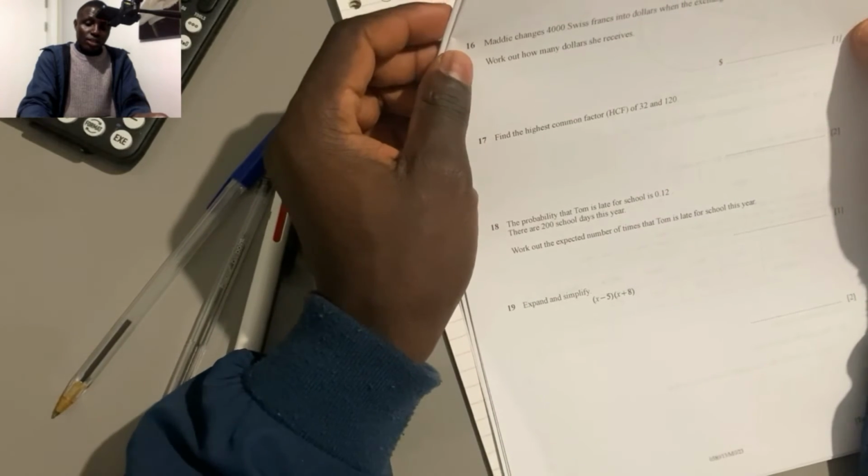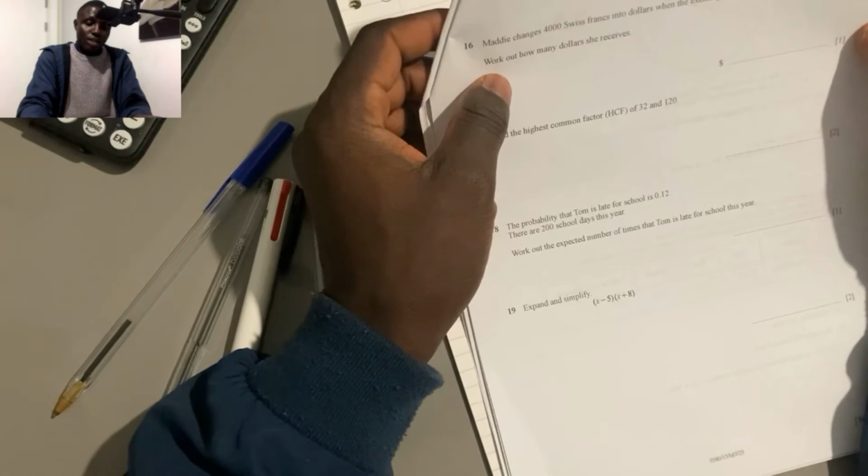I think this is for junior secondary one. Mady changes 400 Swiss francs into dollars, when the exchange rate is $1 to 0.9 Swiss francs. Work out how many dollars she receives. So I think this is for junior secondary school.